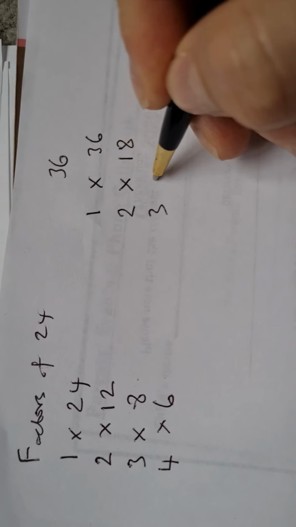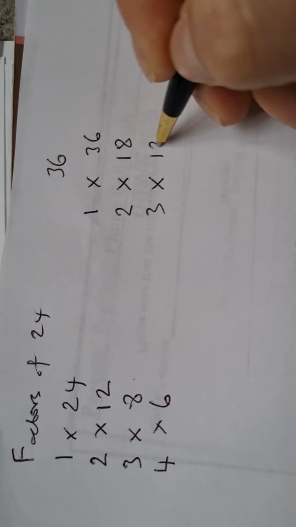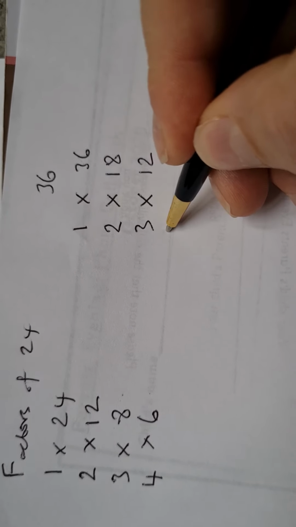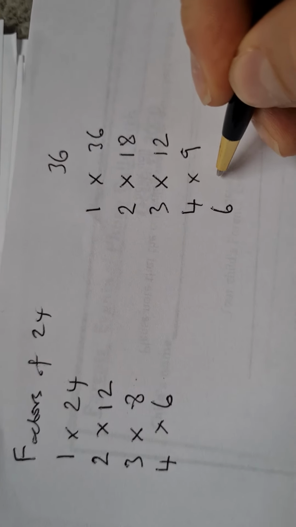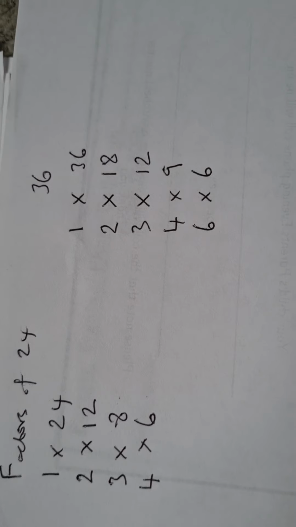Is 36 in the 3 times table? Yes, it is. 3 times 12 is 36. Is it in the 4 times table? Yes, again it is. 4 times 9 is 36. Is it in the 5 times table? No, it isn't. It doesn't end in 5 or 0. Is it in the 6 times table? Well, yes, because I know that 6 times 6 is 36.